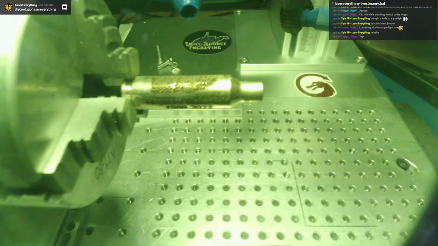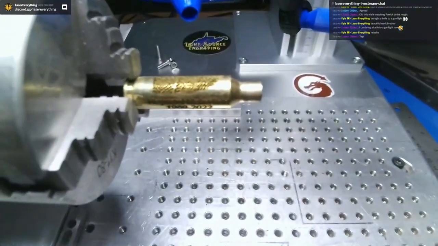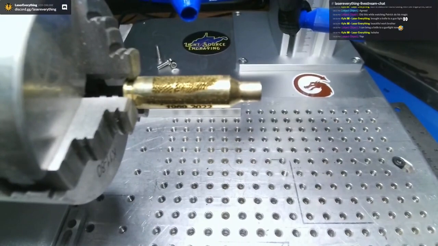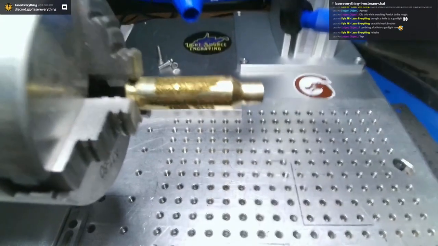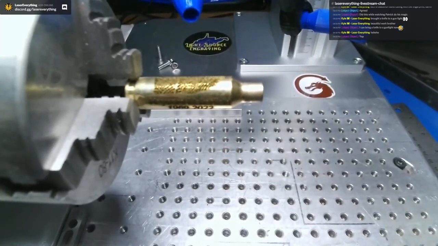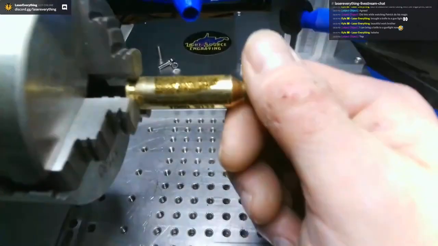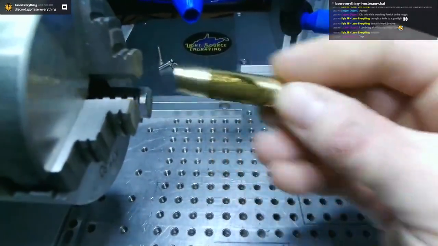I see Kyle's comment there in chat. HTL said rim oil. Yeah, rem oil, CLP. I mean, there's a variety of stuff out there you can use. All right, so let me get this in focus so you can see the difference on camera. Hopefully it's not too hot.